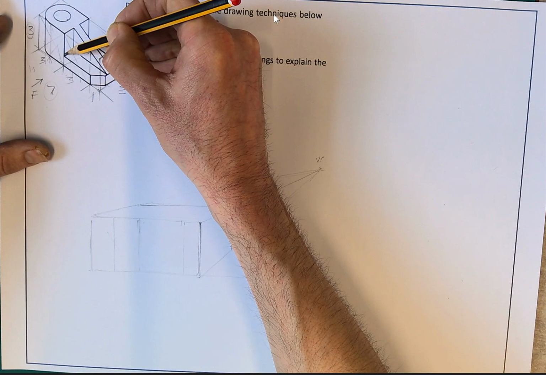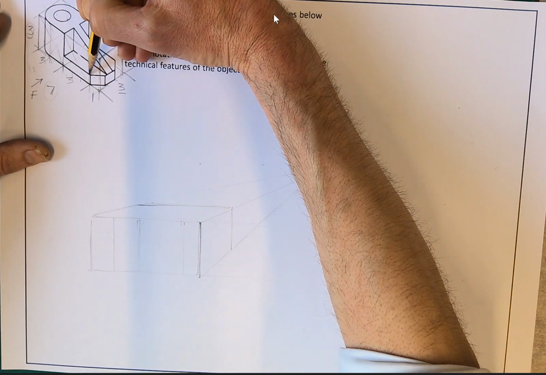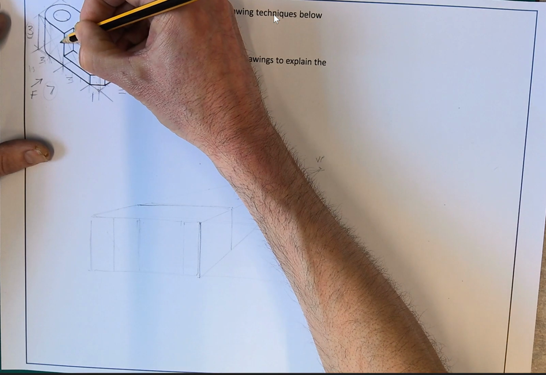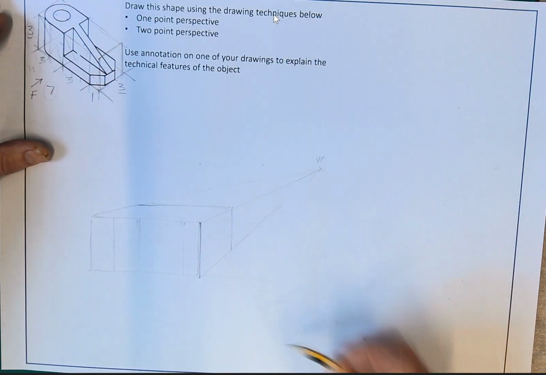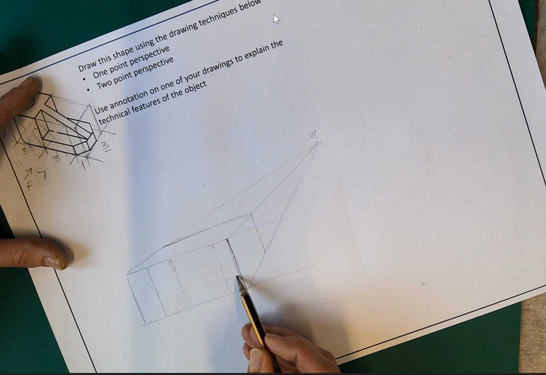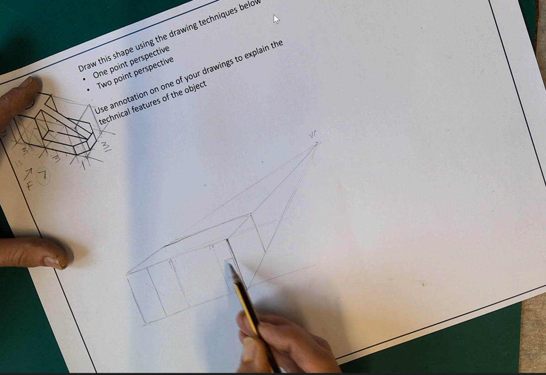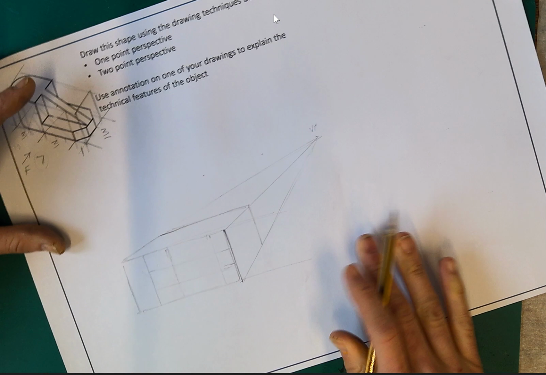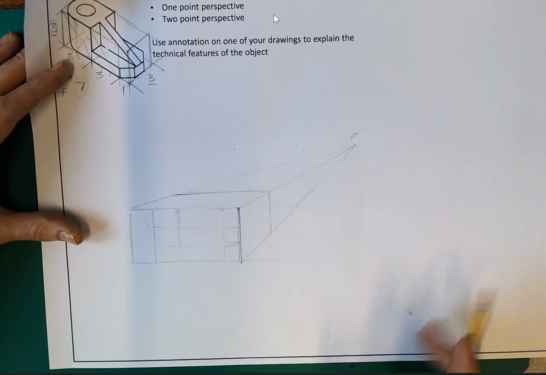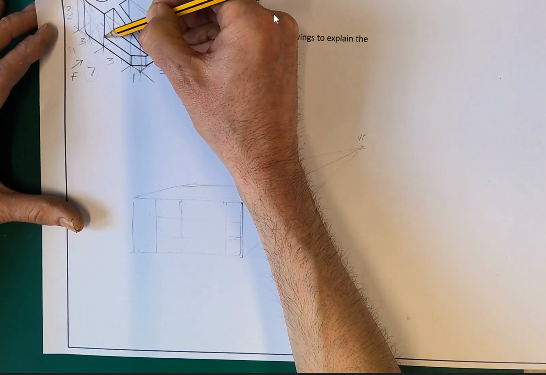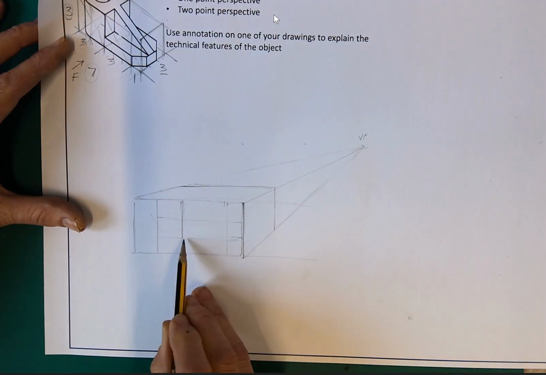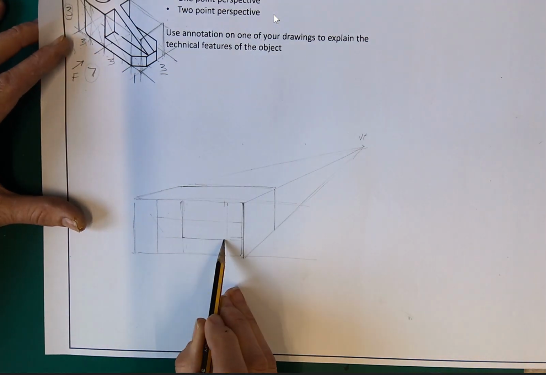What else do we have? I'm going to draw this line in. Now I think that's probably 1 unit here, and then this is probably 2 units there. So just looking at this, just going to look at dividing this up. Okay, and so if that line there is that line there, then what I also have is this line here coming across.